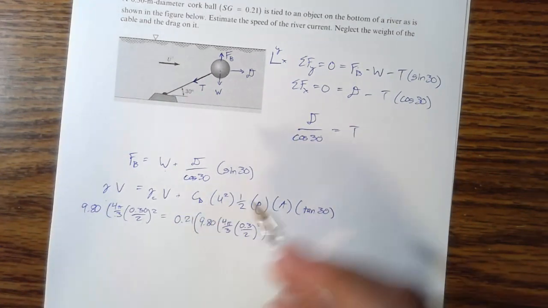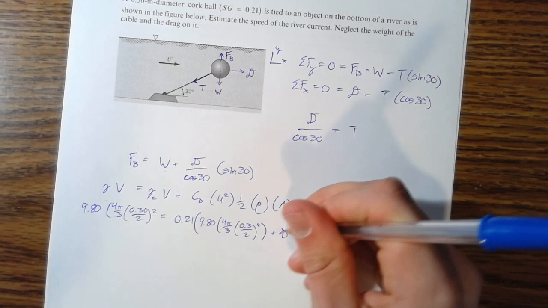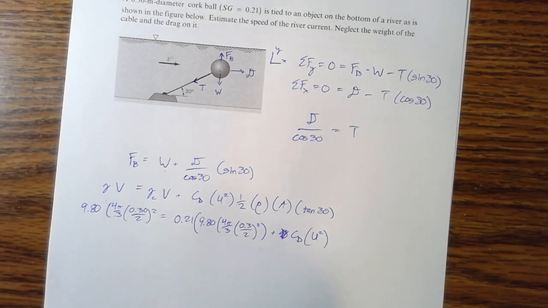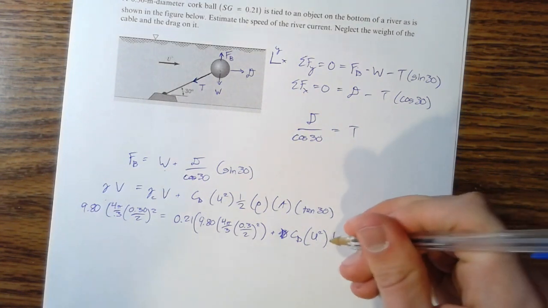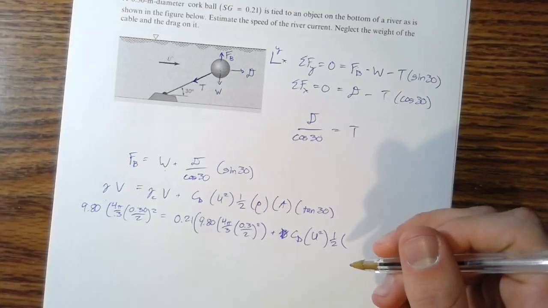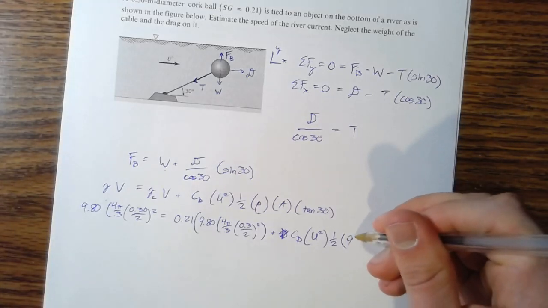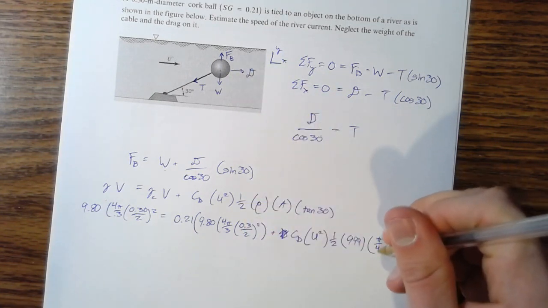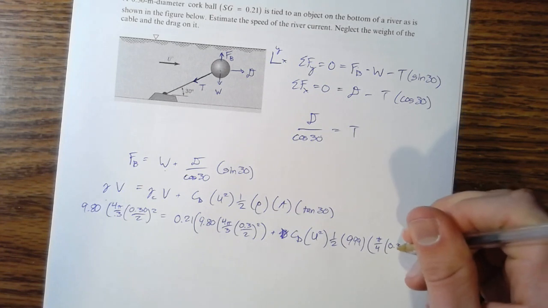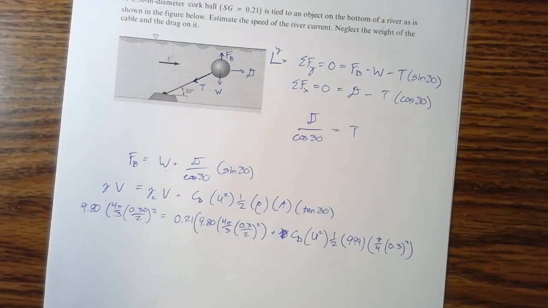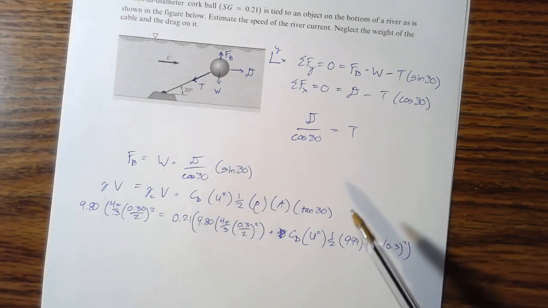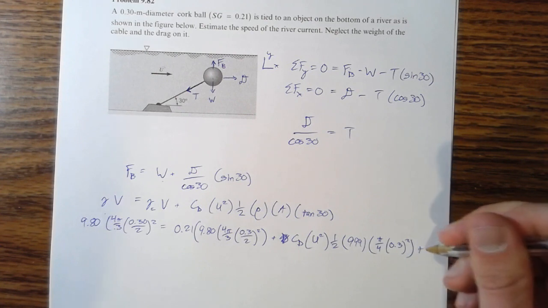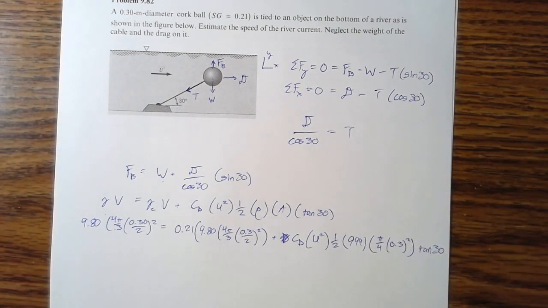And then we don't know anything about the drag coefficient, so we'll leave that as it is for now. We also don't know anything about the velocity, but we do know we have 1/2 density of water, 999. Surface area of a sphere, pi over 4 times 0.3 squared, or at least half of a surface area. This is something that would be given to you on an exam. Don't worry about memorizing geometry there. And then our tangent of 30.